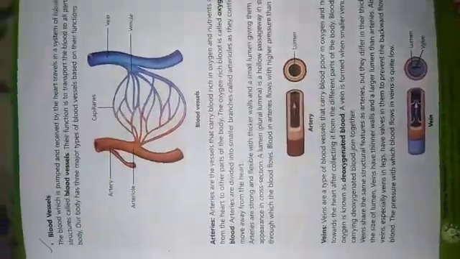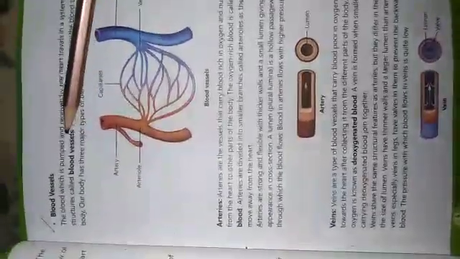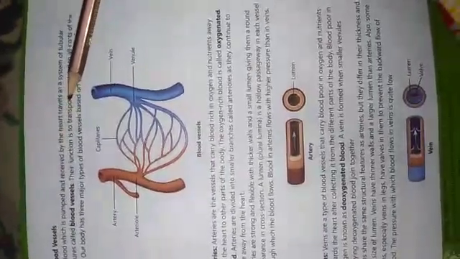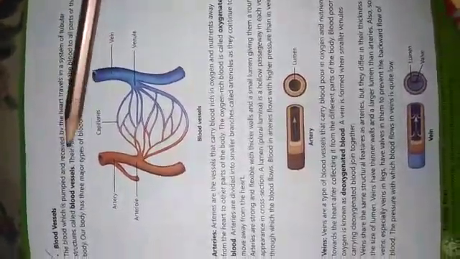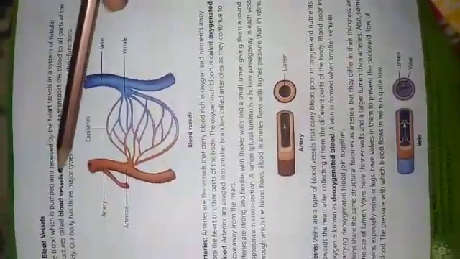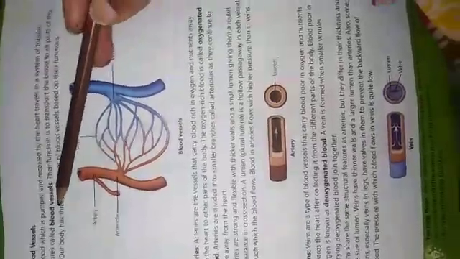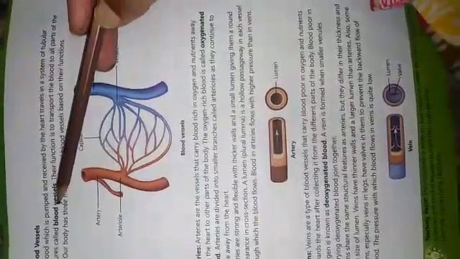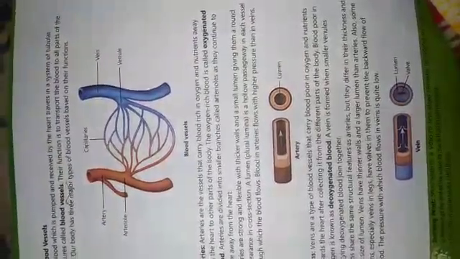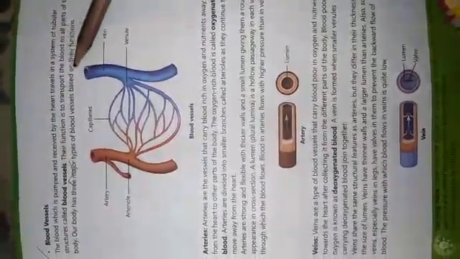Okay student, now we are going to read about the blood vessels. The blood which is pumped and received by the heart travels in a system of tubular structures called blood vessels. Blood vessels are the tubes. In our language we call them a tube. Their function is to transport the blood to all parts of the body.